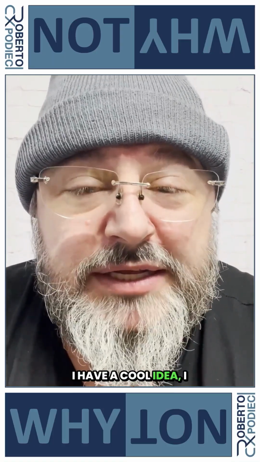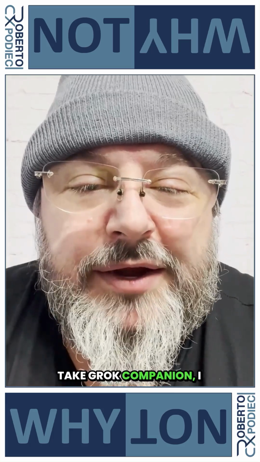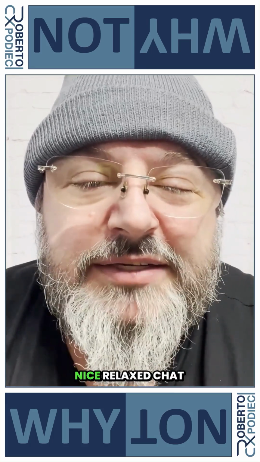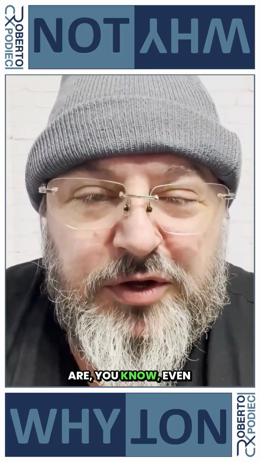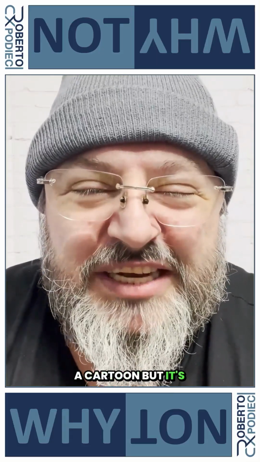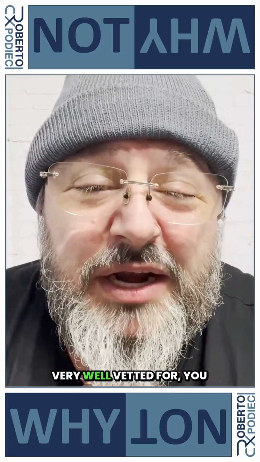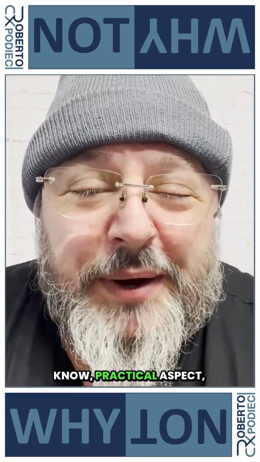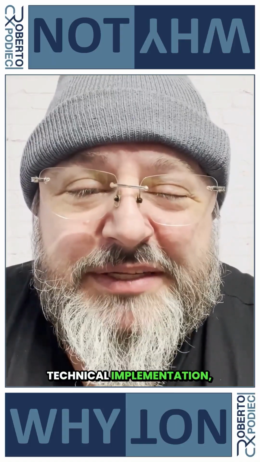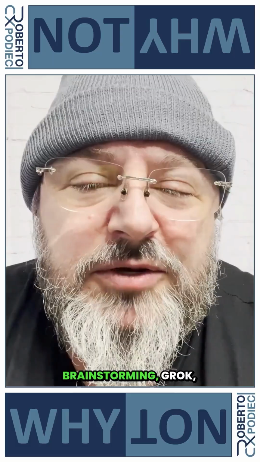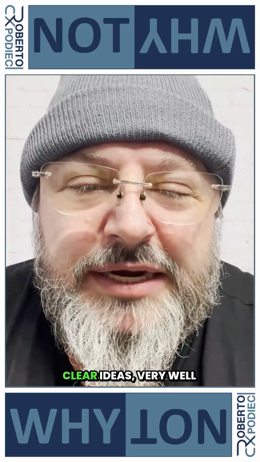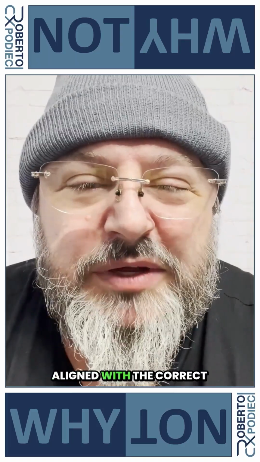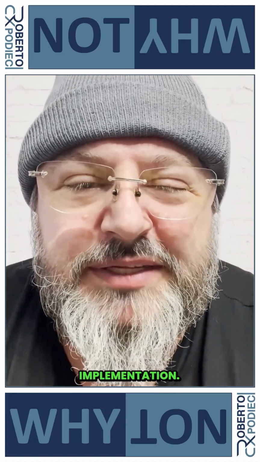I have a cool idea. I take Grok Companion, I turn it on, and I have a nice relaxed chat explaining my idea and getting feedback that, even though it looks like a cartoon, is actually an AI, so it's very well vetted for practical aspects, technical implementation, etc. So brainstorming, Grok Companion, the best thing. You come out of it with clear ideas, very well aligned with the correct method for implementation.